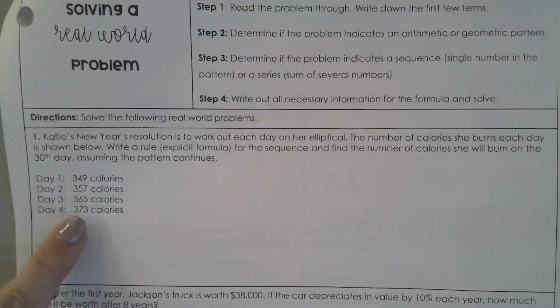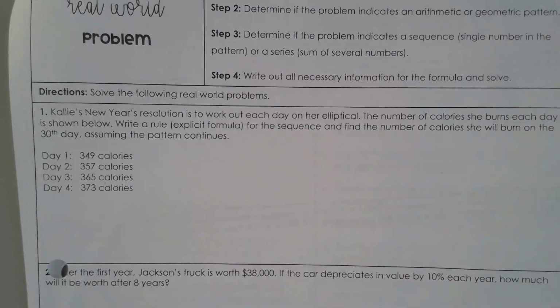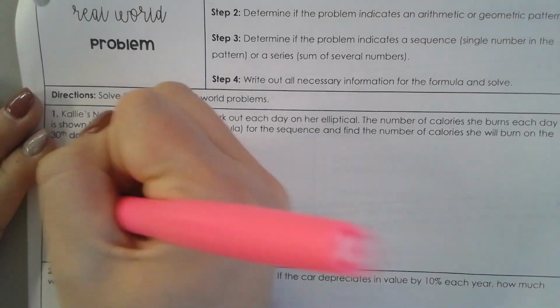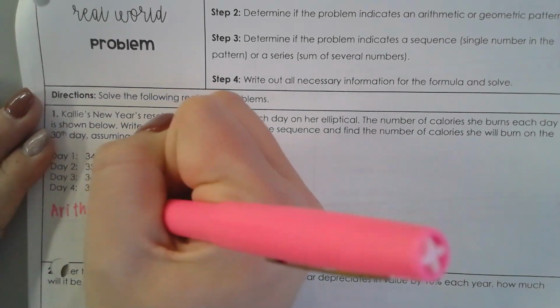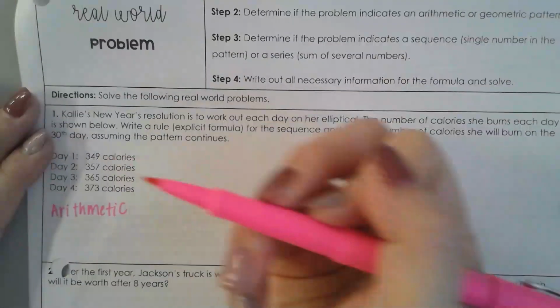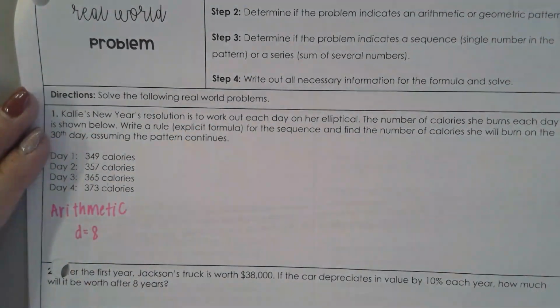So looking at these numbers, are we looking at an arithmetic or a geometric sequence? Arithmetic. It is arithmetic because it is adding what? 8. So our common difference is 8.